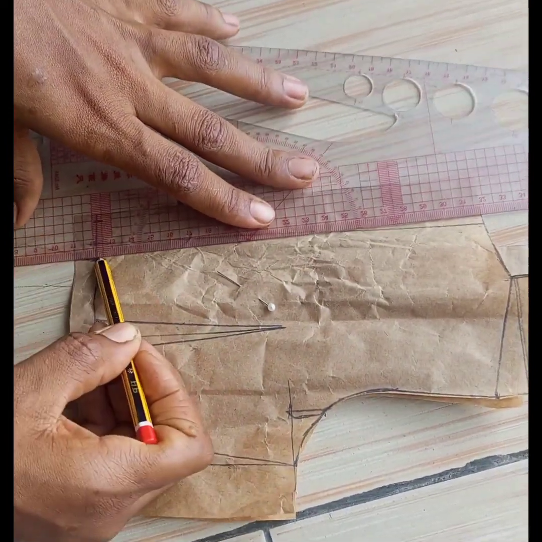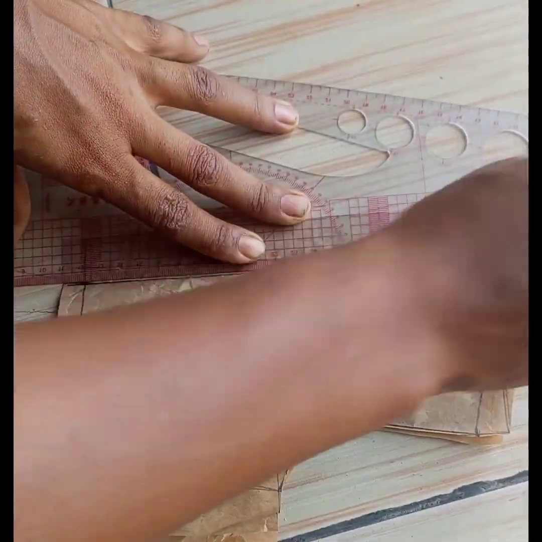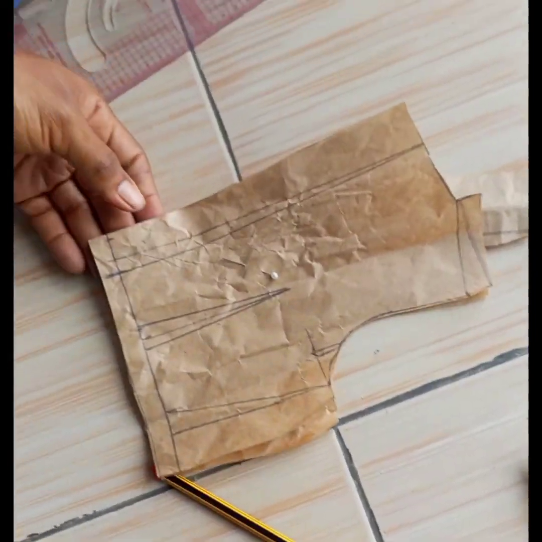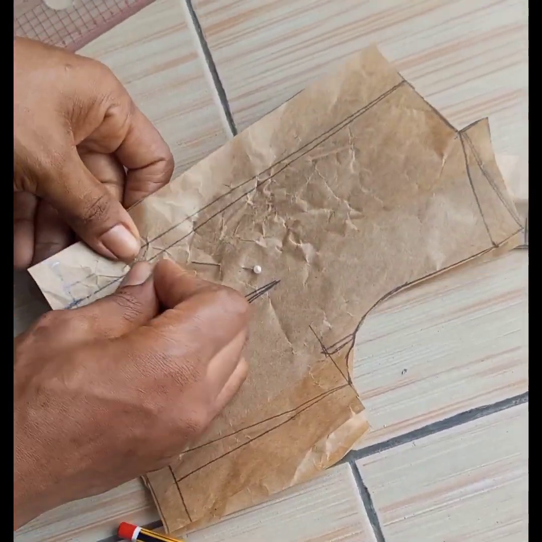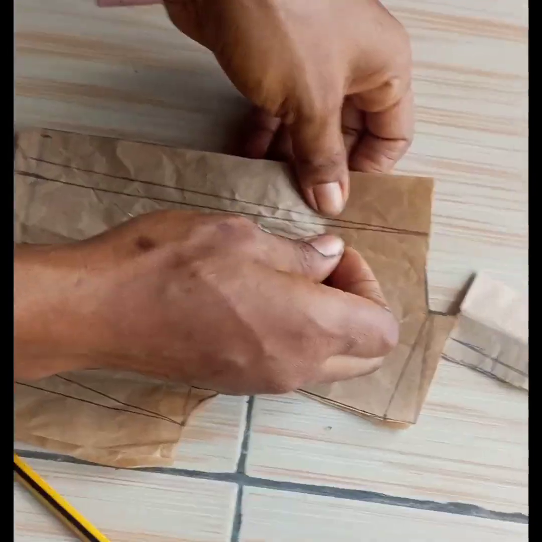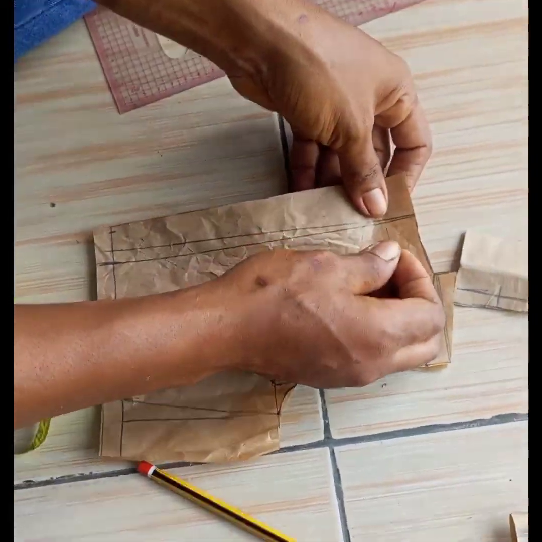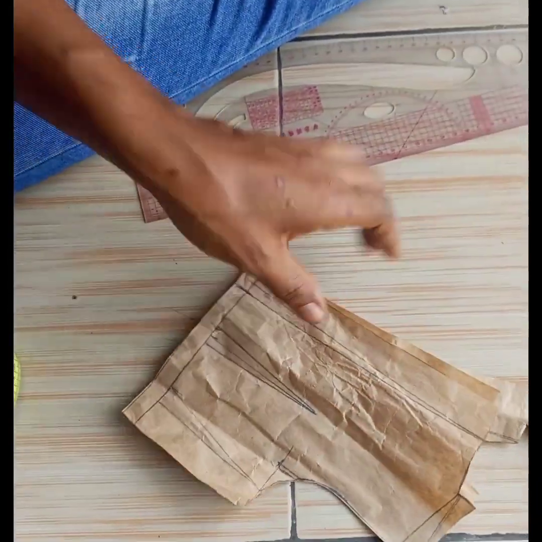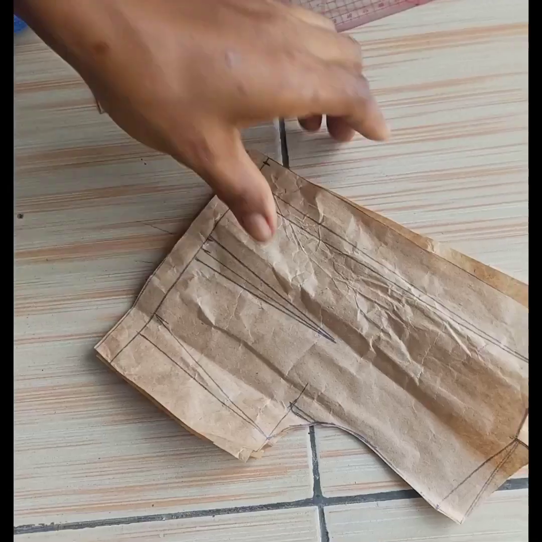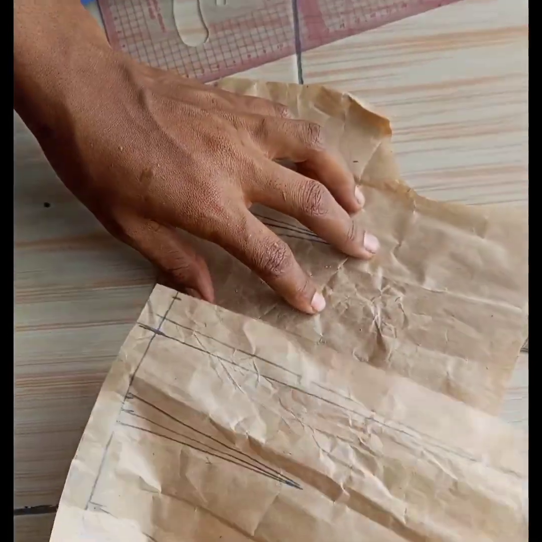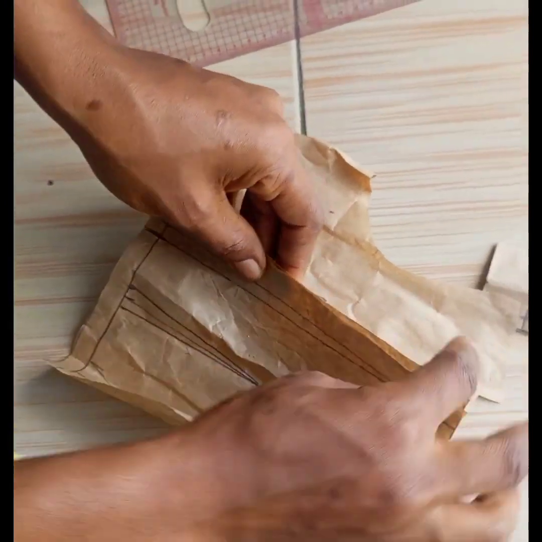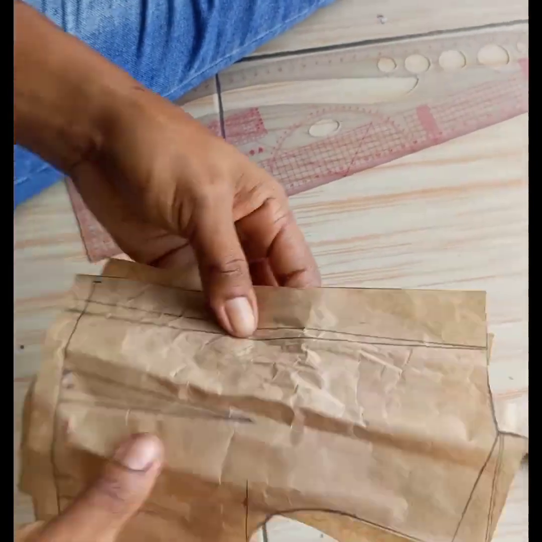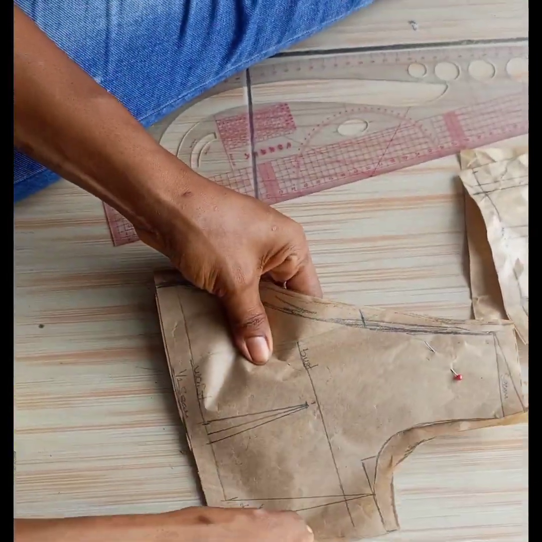So I'm going to rule it now. So this becomes my zip allowance. So that's it. To have it on the other side too, I'm going to trace it to mark it on the other side. All right, so this is it. So my zip allowance is going to be this way. By the time I place it this way, my garment is coming up. So this is it for this, and this is the front one.